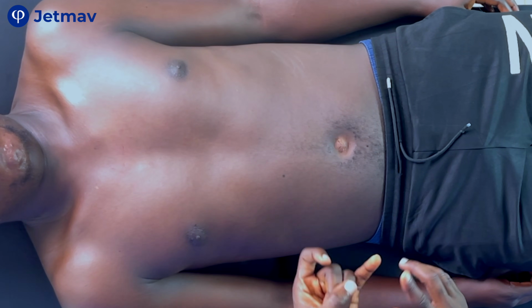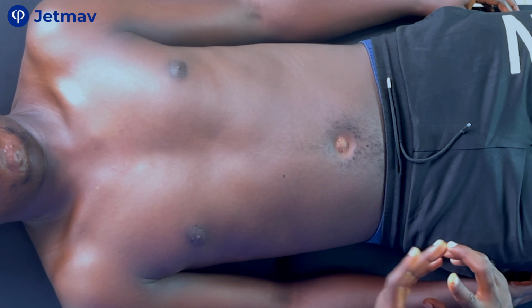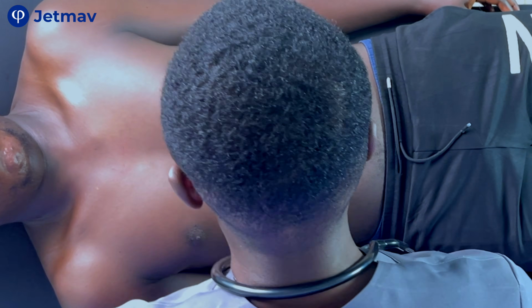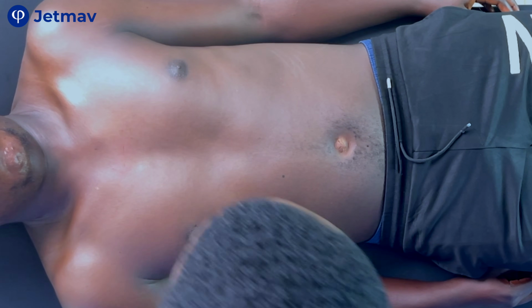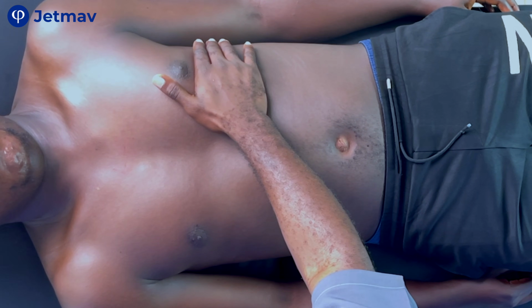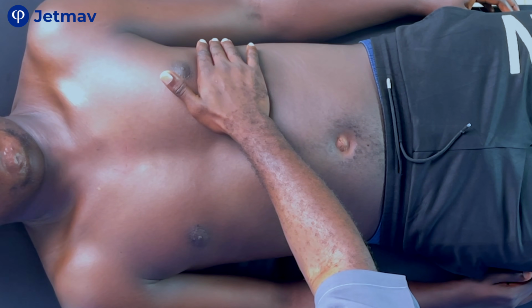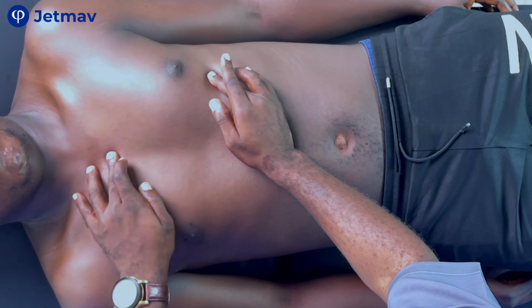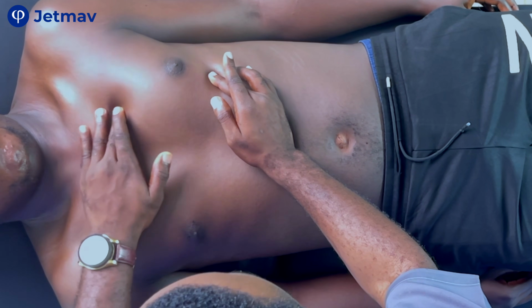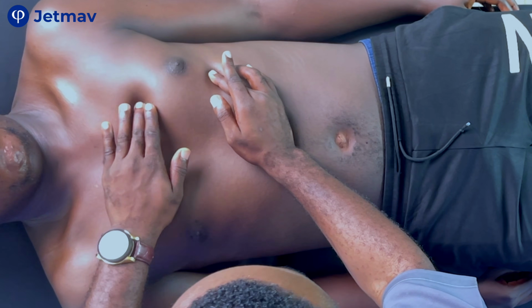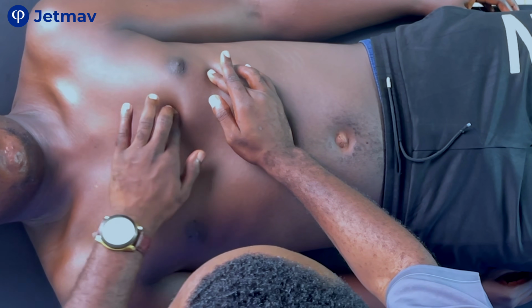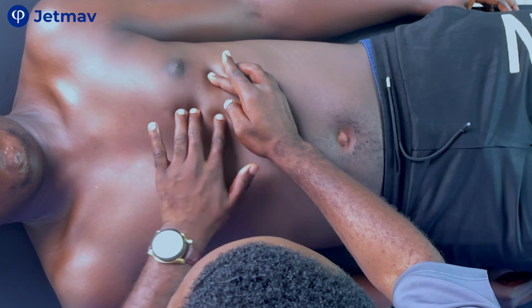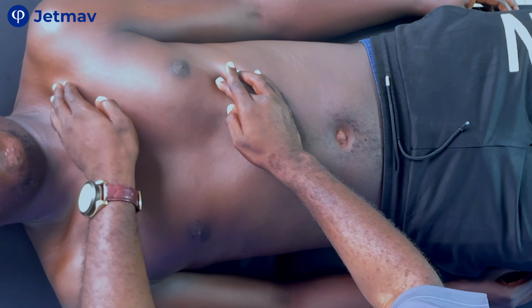And in the precordium, we examine using inspection, palpation, and auscultation. There is no percussion. So let's inspect. Then you check for the apex beat. Then you palpate for the sternal angle. Go laterally to the second rib. Below it is the second intercostal space. Locate the third intercostal space, then the fourth intercostal space, and then the fifth intercostal space, mid-clavicular line.